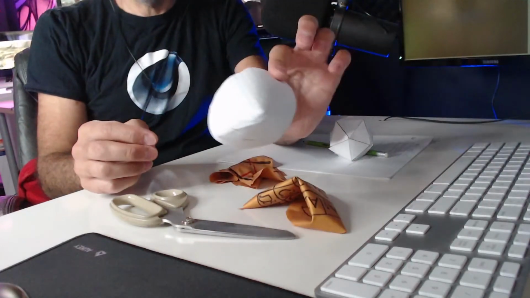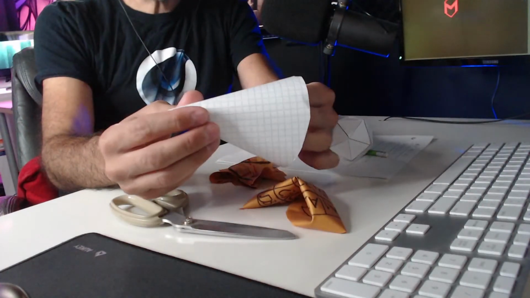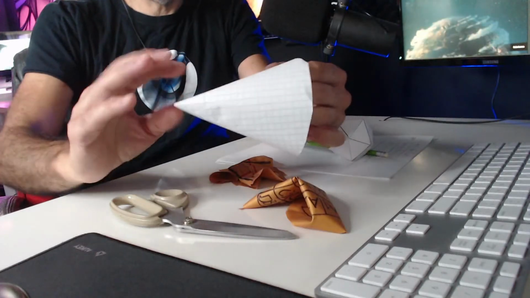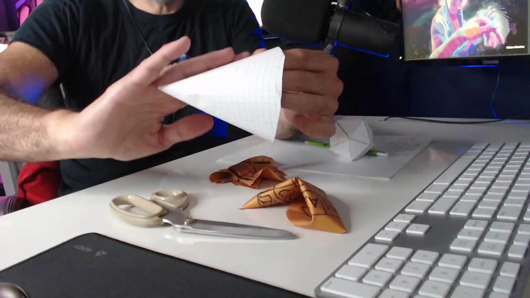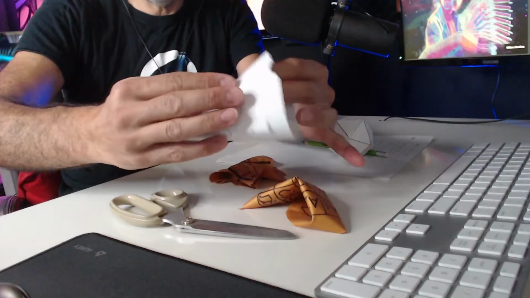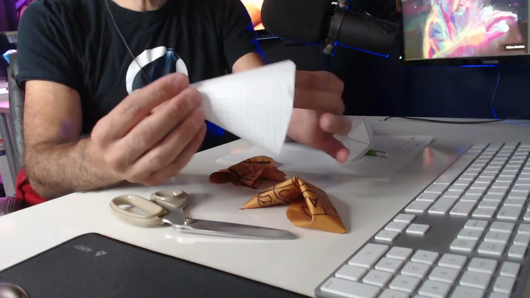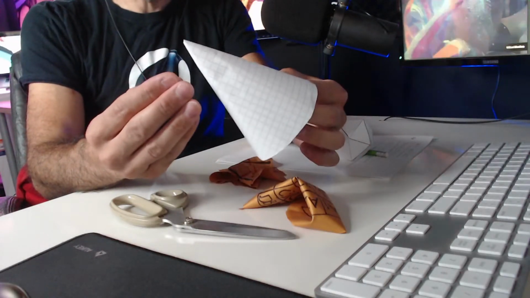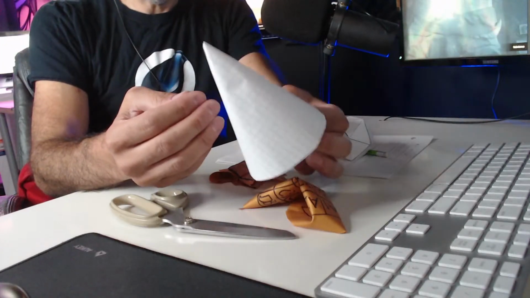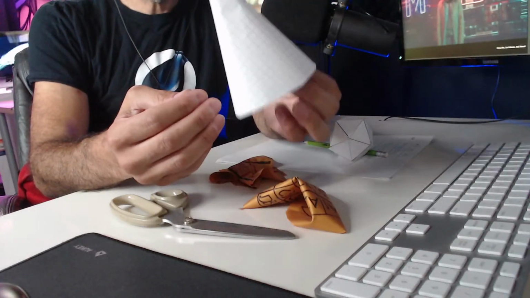Now, another thing. Take this cone, for example. Let's assume that I want to apply a texture on a cone that is seamless all the way around. Seamless, seamless, seamless. The question that begs an answer is, how do you take a cone and make it flat?